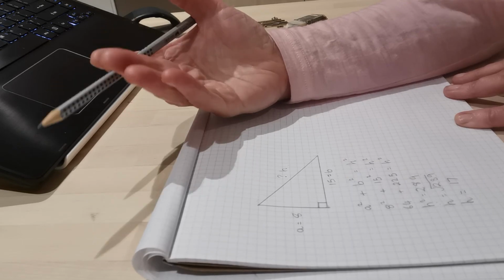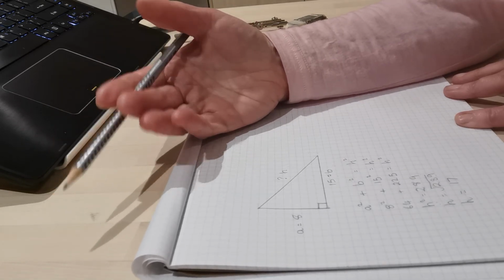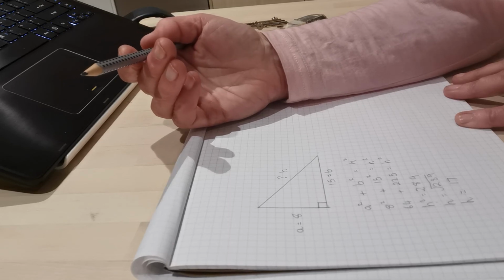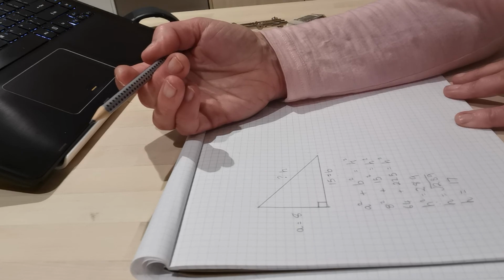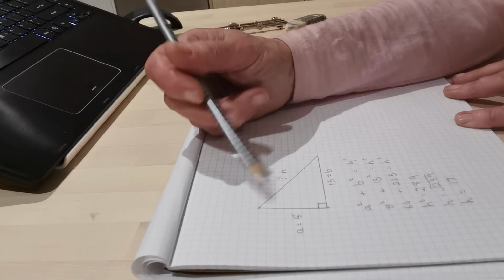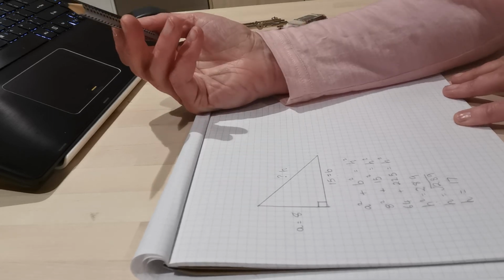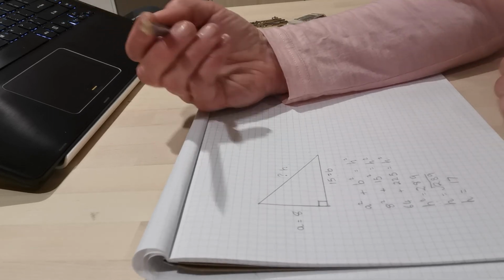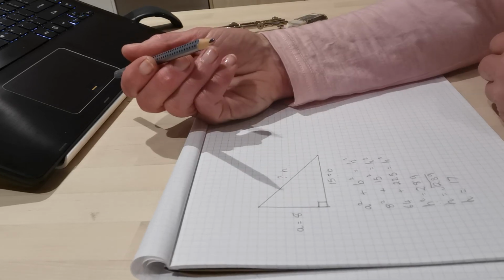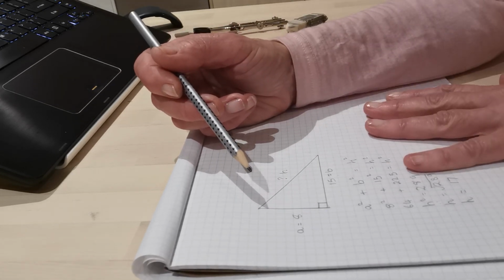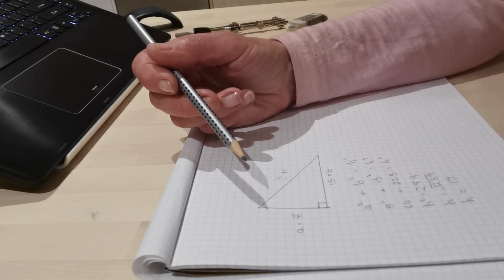However, it's used a lot in geometry and building bridges, building houses, building buildings of all types. It's also used in science and astronomy for finding different lengths when you don't know all of the details out in space. So it's extremely useful, and we're going to use it quite a lot in the next couple of lessons.